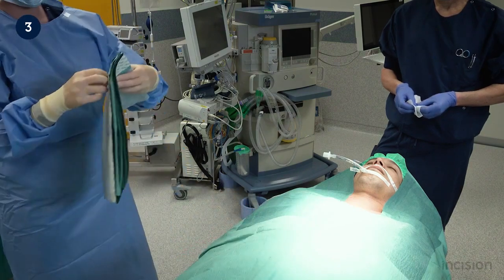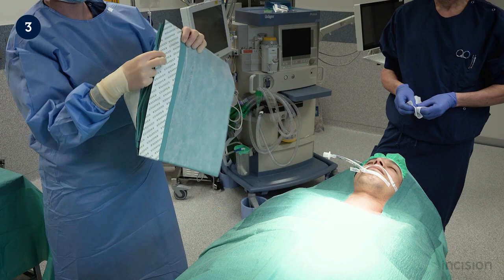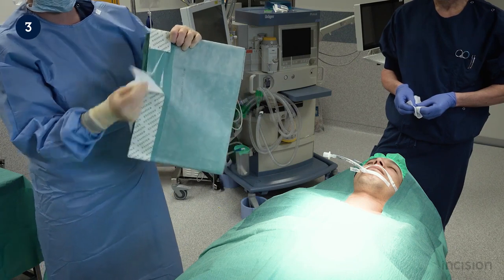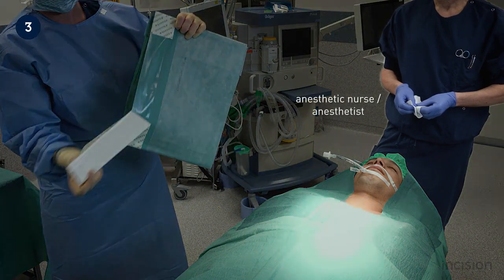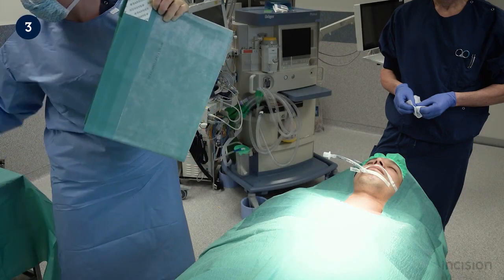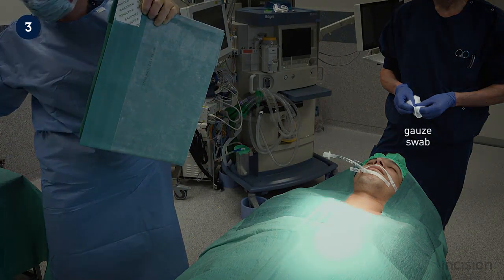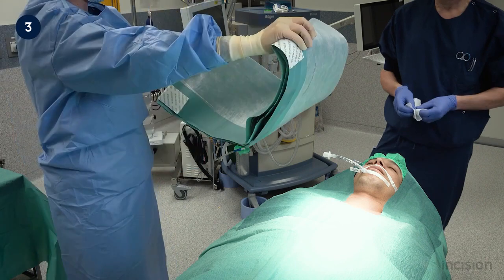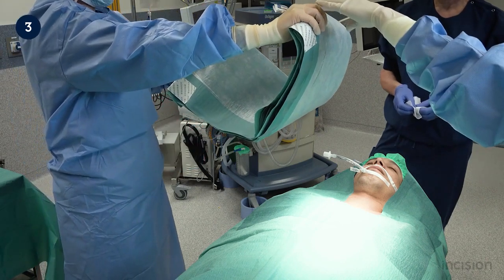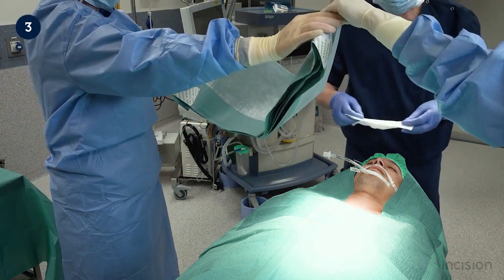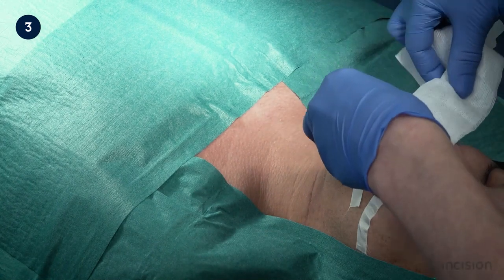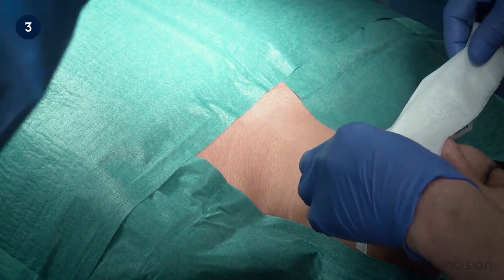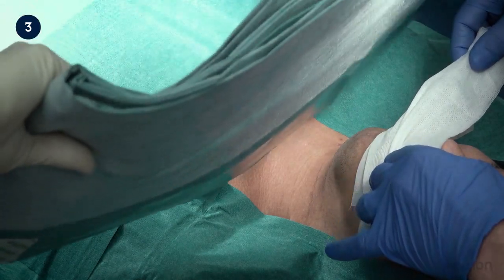Attention is now turned to the final large drape. Placement of this drape requires the assistance of a member of the anesthetic team. To avoid sticking the drape to the tube, a gauze swab is used to separate them. As the still folded drape is lowered into position, the anaesthetist places a swab over the length of the ET tube, allowing the drape to be appropriately positioned without sticking to the ET tube.